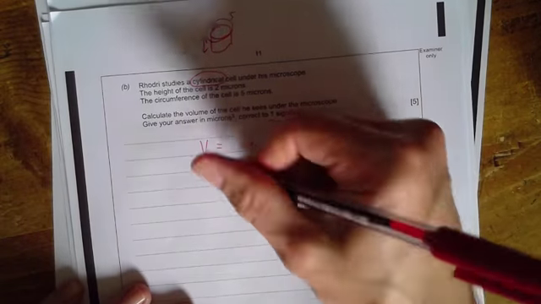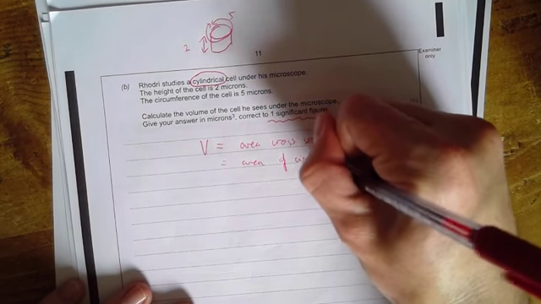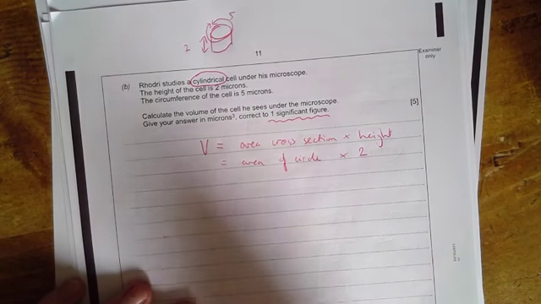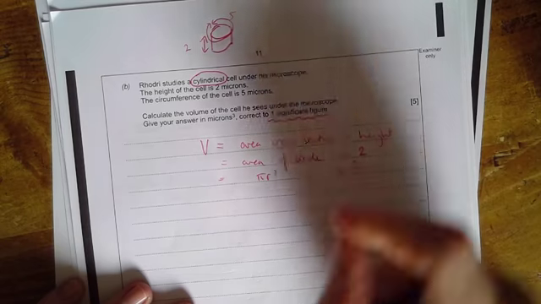Now, the area that I'm going to see is the area of a circle, and then times by the height, which we already know is 2. They've told us the height is 2. The area of a circle is pi r squared. So then we want to times that by 2.